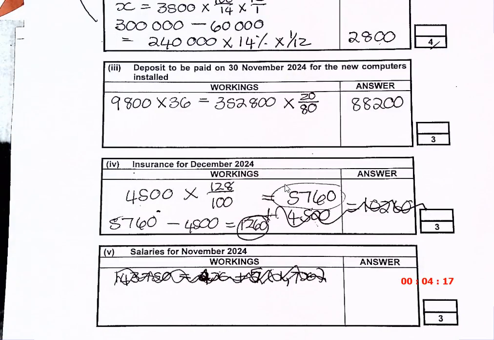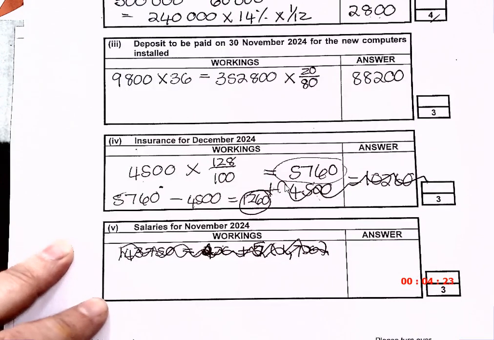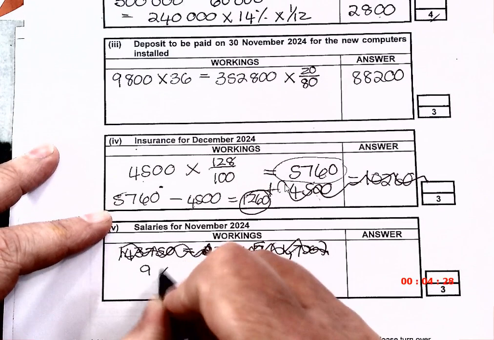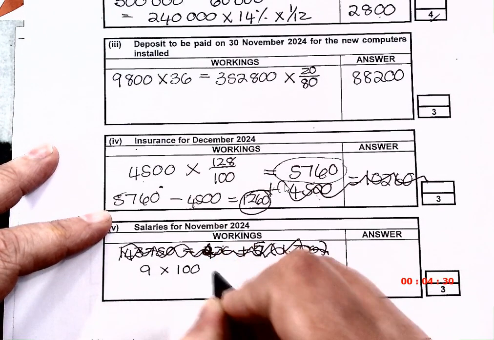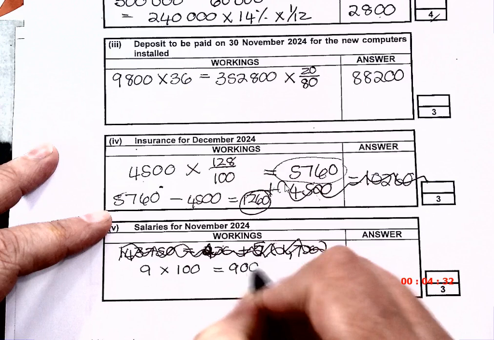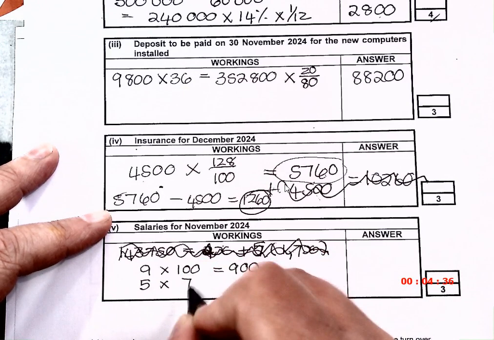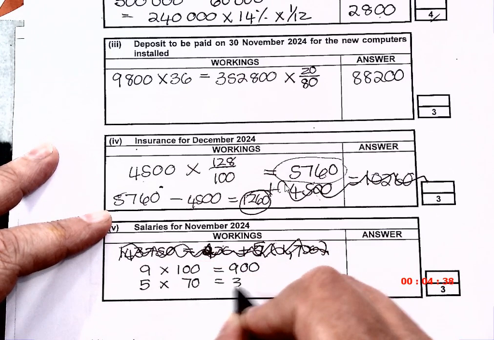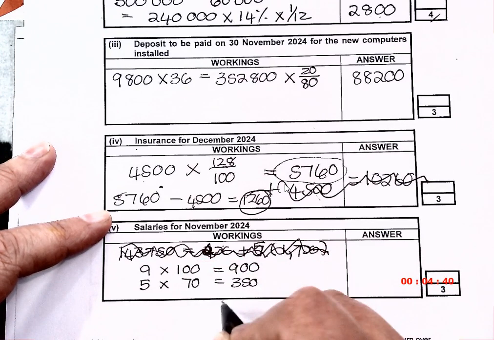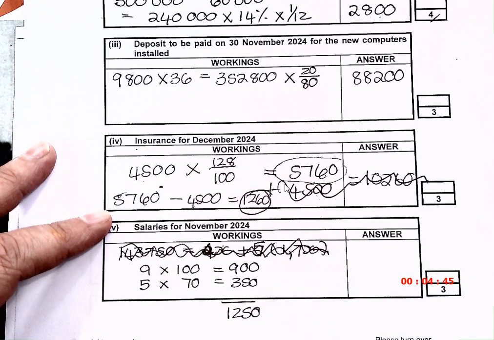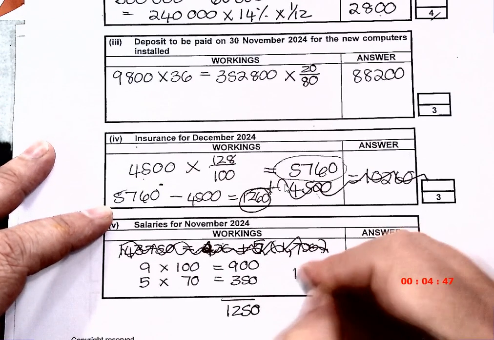So then I thought, okay, this is for me like the rent income that increased with 70%. So I did it in that weighting. I said 9 workers will get 100%. Right? 5 workers will also get 70%. So in total, it's 1,250. That's the weight.